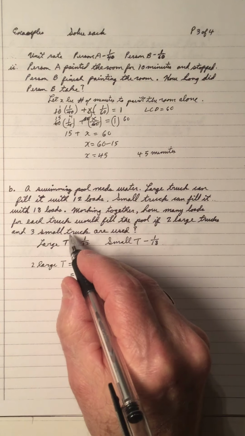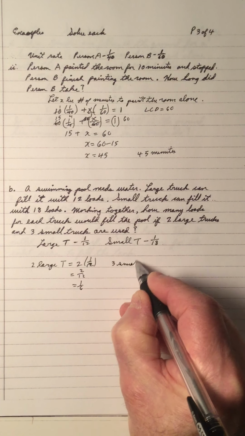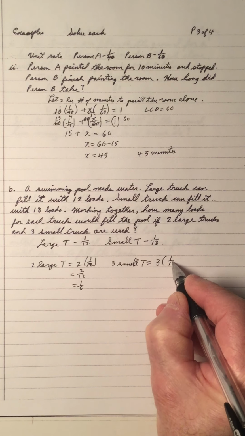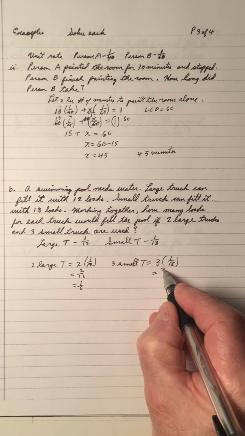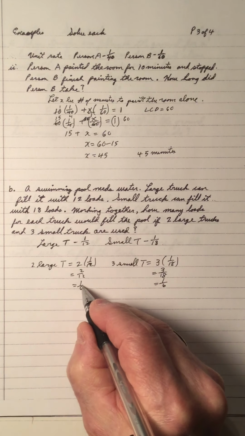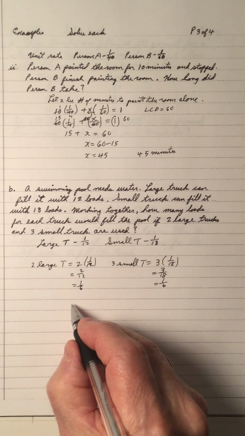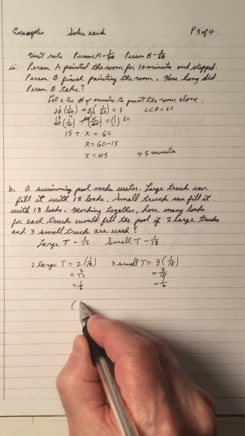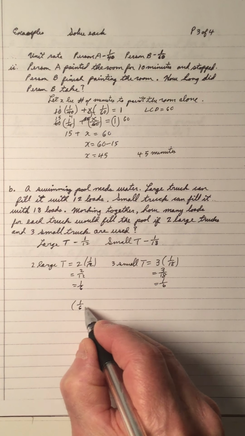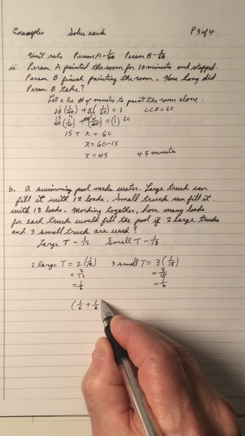If you're going to use 3 small trucks, you're going to use 3 times 1 over 18. And that's 3 over 18, or you can cancel to get 1/6. So notice the 2 trucks are doing the same. So if they work together, the 2 large trucks will do 1/6 of the job. The 3 small trucks will do 1/6 of the job.